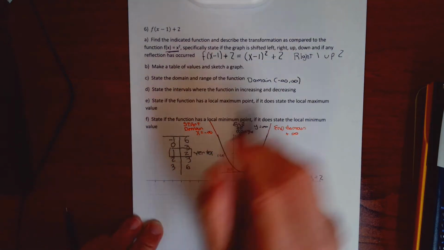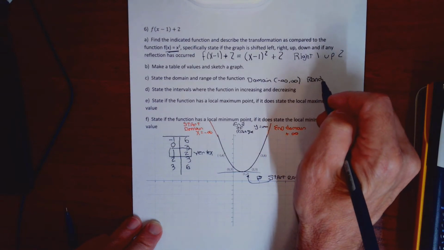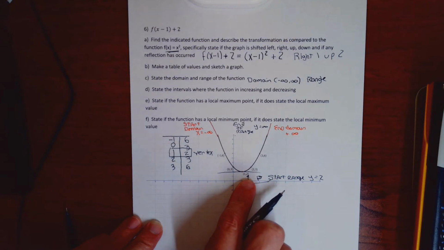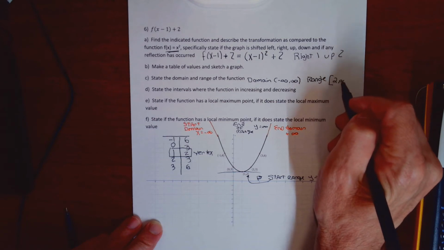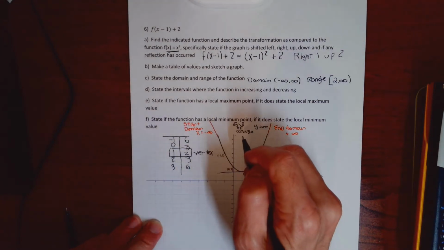Domains and ranges, the style of brackets is important. And infinities always get round brackets. For my range, the leading 2 is going to get a square bracket because it's from a marked point on the graph. And then the ending infinity will get a round bracket. The next question, the increasing and decreasing, those are all purely round brackets.